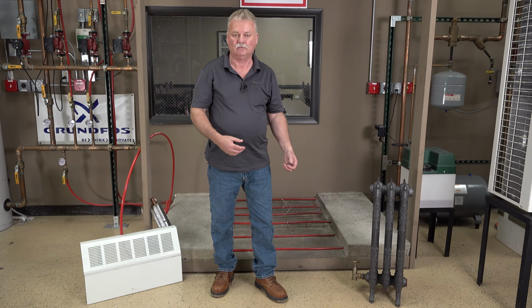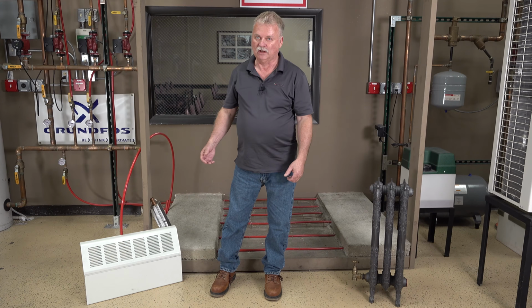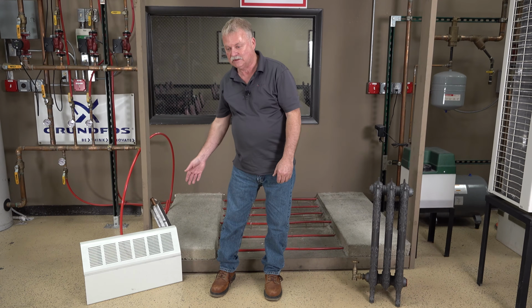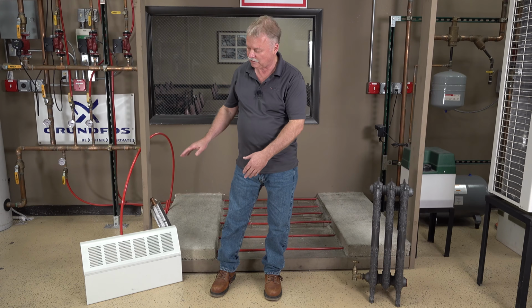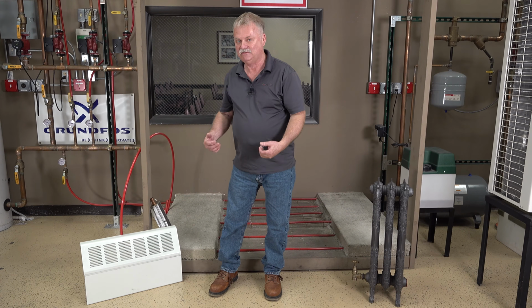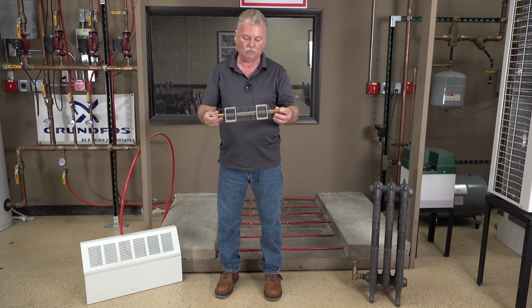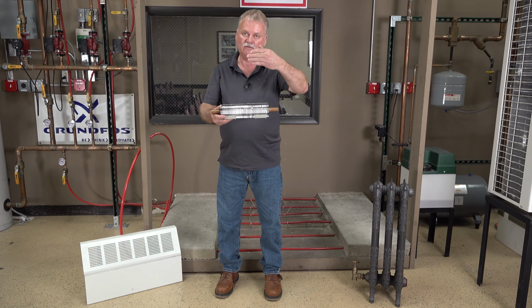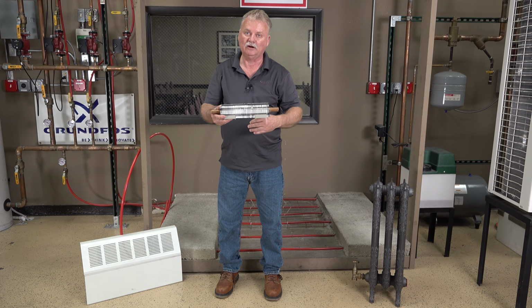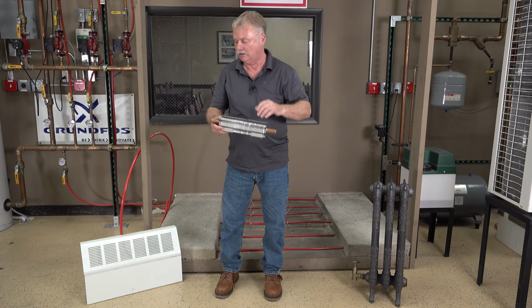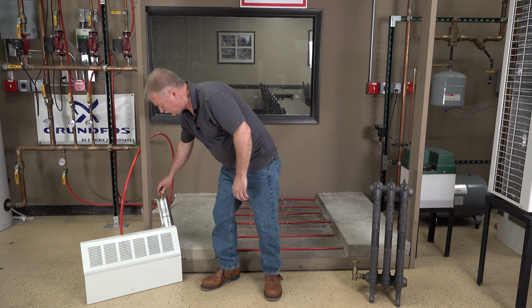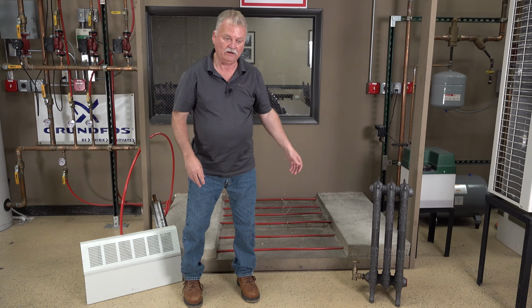The second component would be baseboard, a little more modern version that basically is a little cleaner, smaller, more compact, that basically has fin tube inside of it. This is a piece of fin tube. So we circulate our warm water from our boiler inside the copper tubing. These fins get heated up. As these fins heat up, they create a convective airflow that warms up the air in the room to heat you.